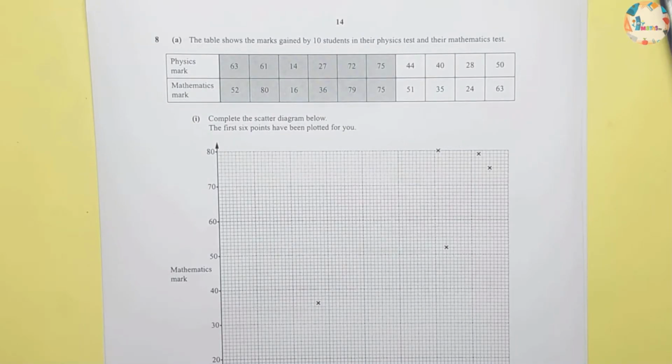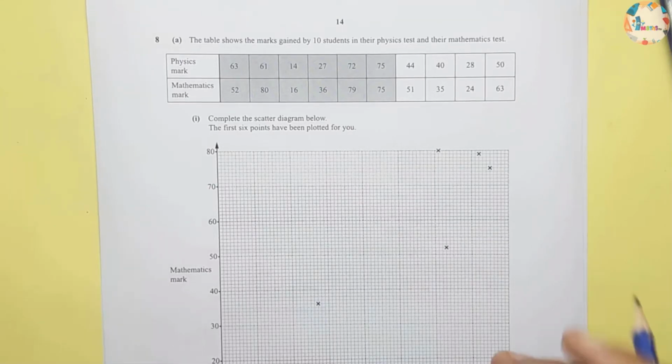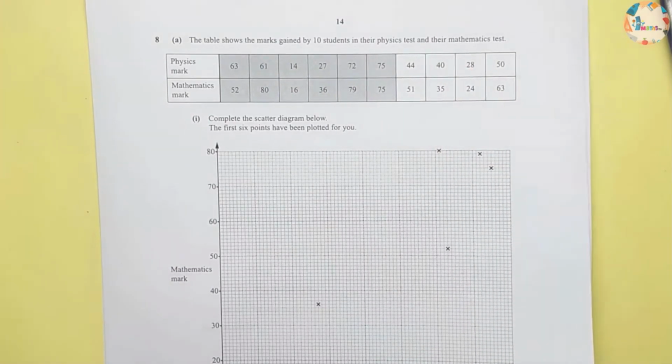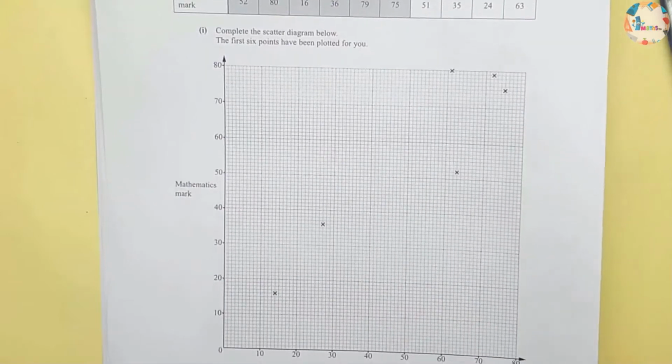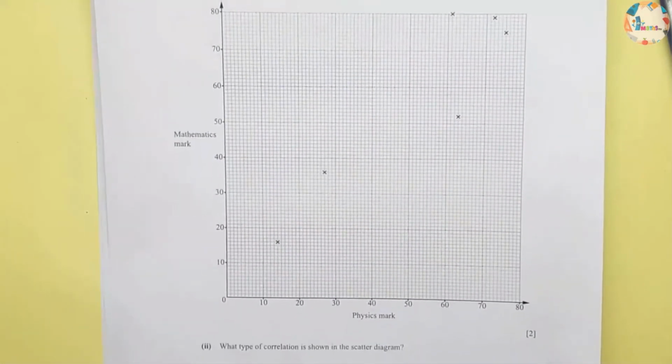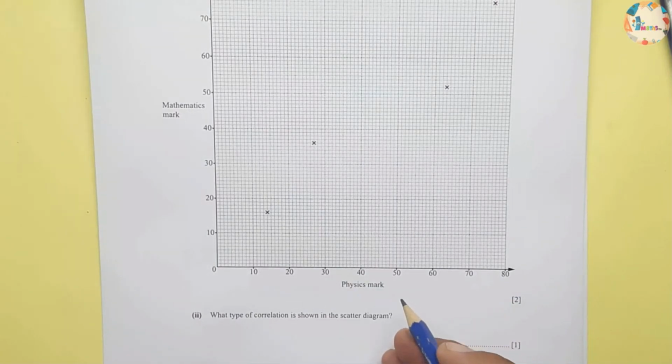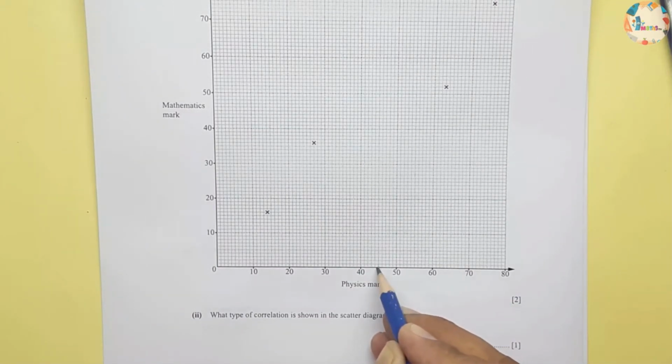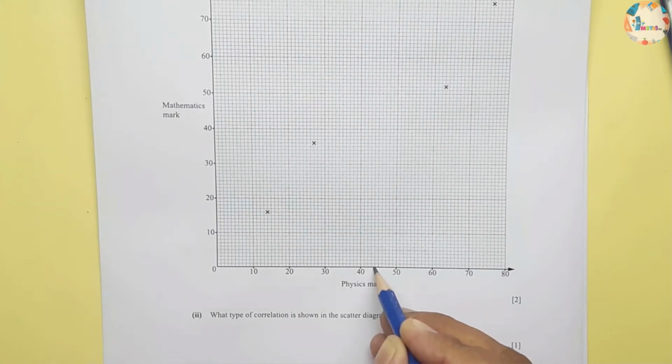Now this is scatter graph. Question number 8, A part. The table shows the marks gained by 10 students in their physics test and their mathematics test. So they have plotted basically the first 6 points, and 4 points they have left for us. So we'll have to indicate those points on the graph. First value is 44 and 51. This value we will be checking from the graph. 44 is for physics, so it will be on the x-axis. 44 and 51. 44 will be, this is 45, so this will be 44. 44 and 51.